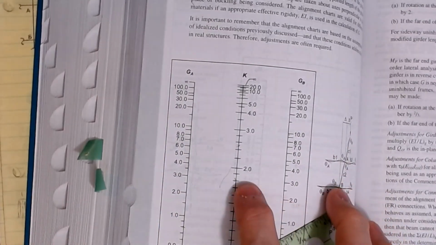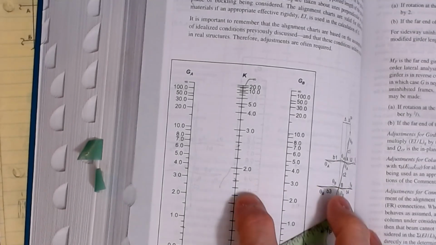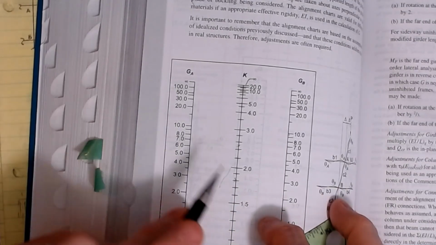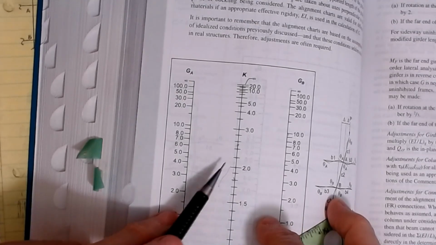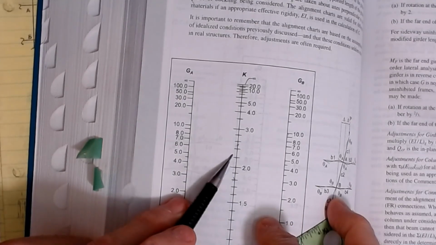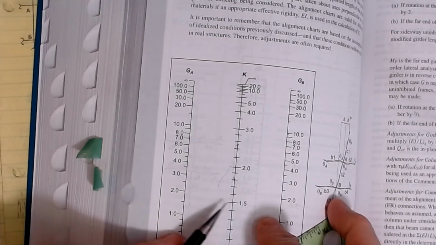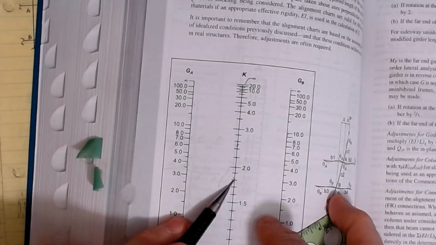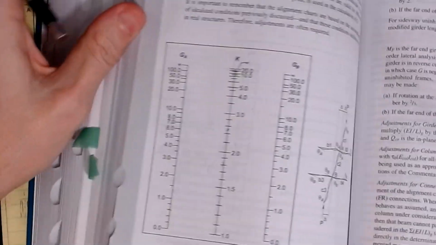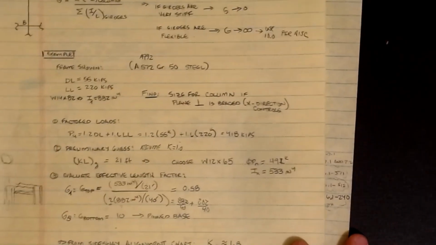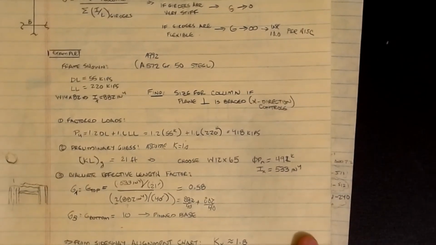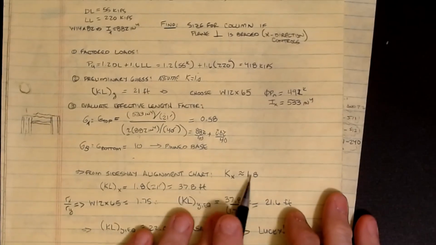Okay, so you can see we're coming in 1.6, 1.8, somewhere around there. I guess this one is 1.8 because it's 1.5, so each increment is 0.1. You've got to kind of watch the units on this. Like these units are 0.2, this is 0.1, this is 0.1. So I'm crossing here at 1.8, and that would be my K value for this guess. Okay, now, so what we did is we go in and we look at, from our sidesway alignment chart, KX is 1.8. So that's exactly what we did on this step.